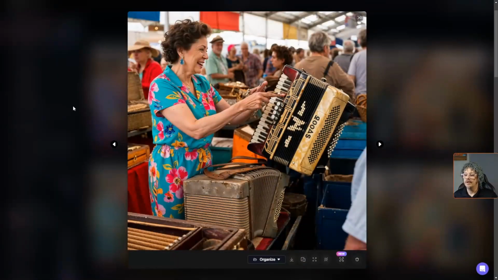And here we are with the Ultra. Again, additional details. Look at this vein right here in her hand. This is really lifelike. Her face is super detailed as well, even her hair with an extra strand kind of up there out of place. That's reality. Plenty of detail in the accordion. This one has keys. That looks more like what I thought an accordion was supposed to be.